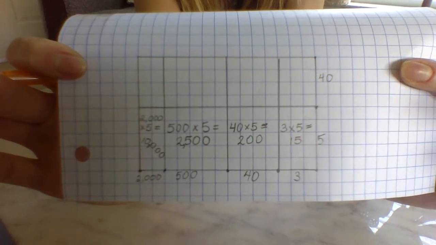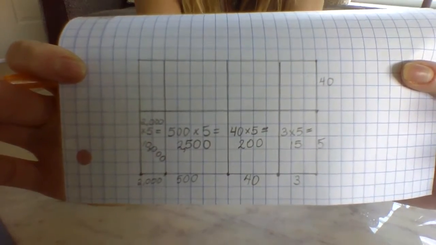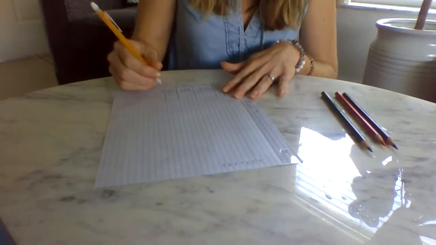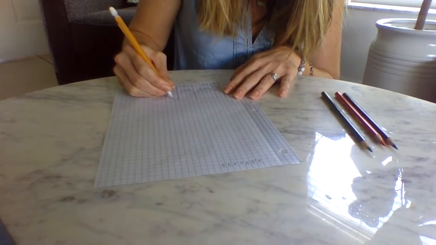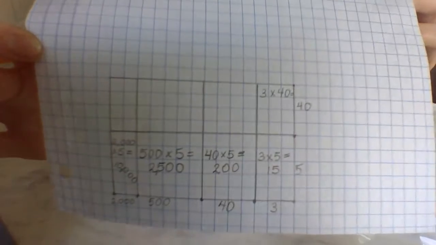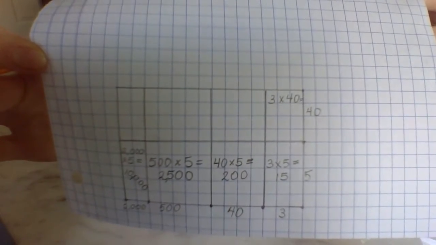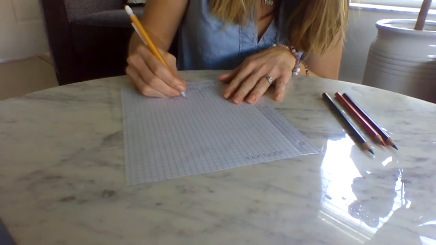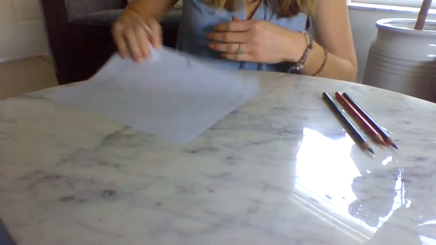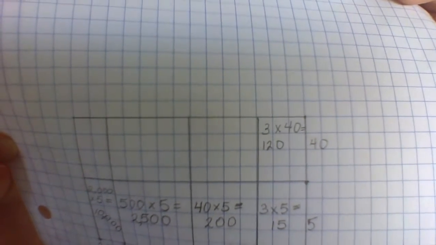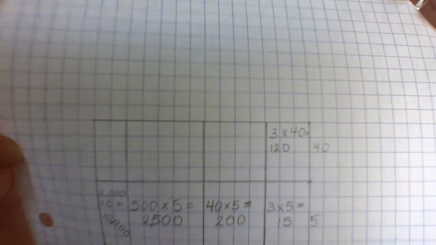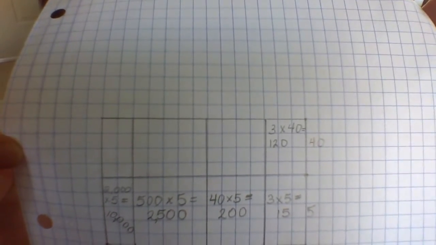Now it's time to multiply it by the tens of the multiplier, the 40. So starting at the top right of our rectangle, we'll multiply 3 times 40. So 3 times 4 tens. Well, 3 times 4 we know is 12. And then we have the 0 from the 40 to include. 3 times 4 is 12, so 3 times 40 is 120.